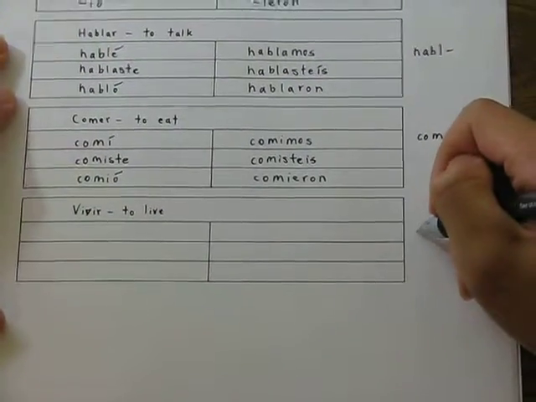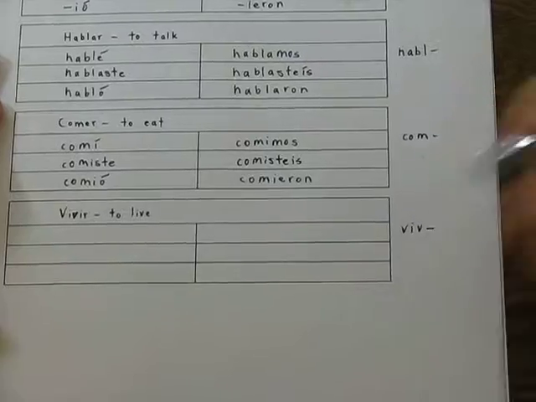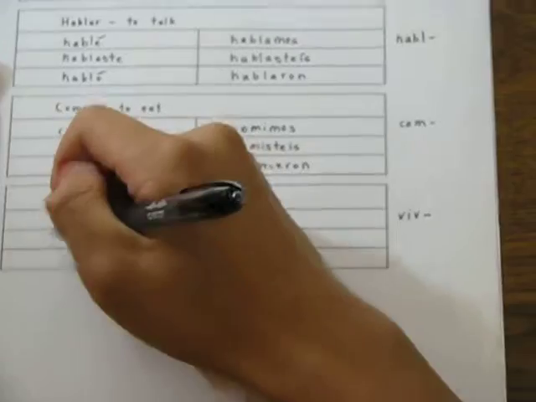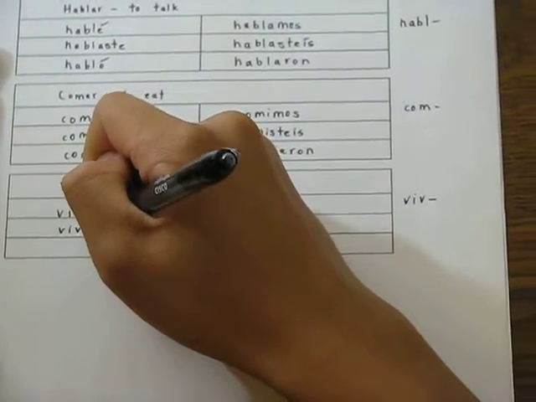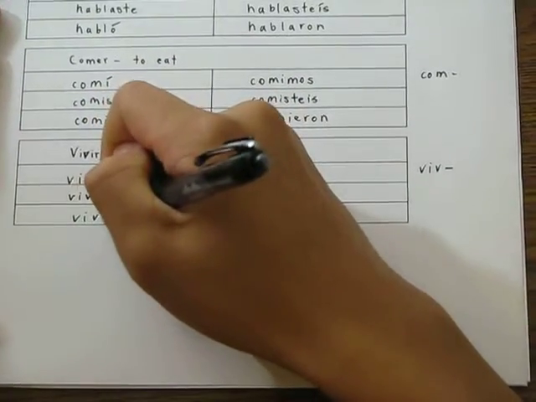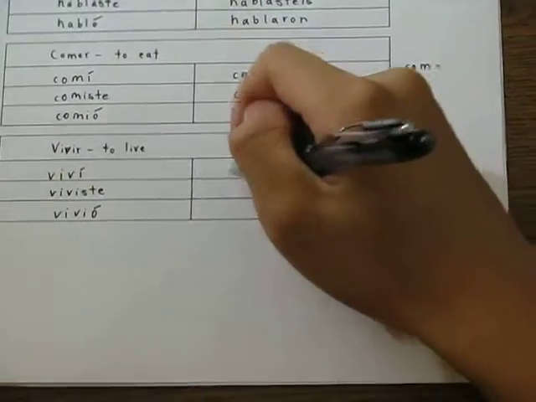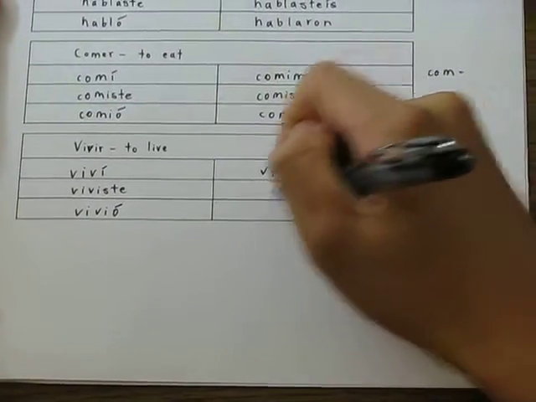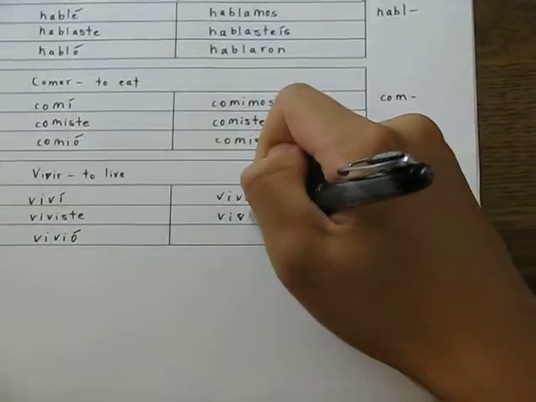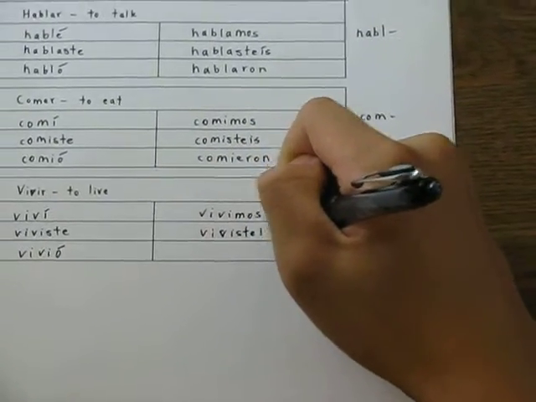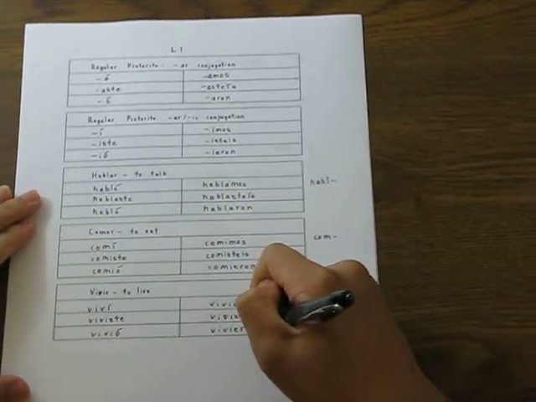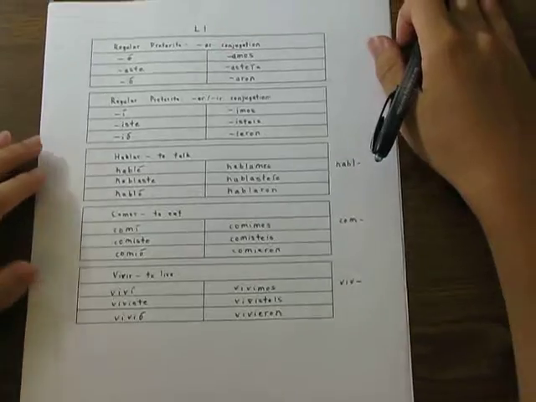So, once again, we drop the IR and we are left with viv, viví, with an accent on the i, viviste, vivió, with an accent on the o, vivimos, vivisteis, and vivieron. Alright, that wasn't too hard.